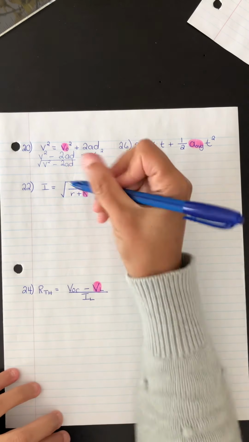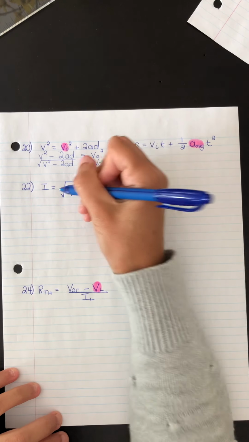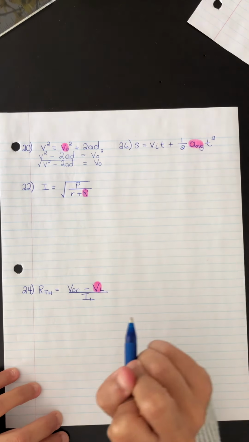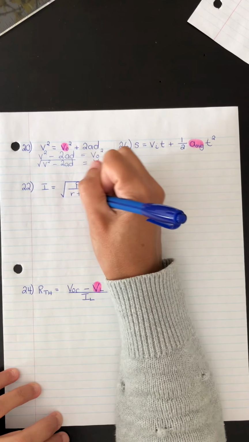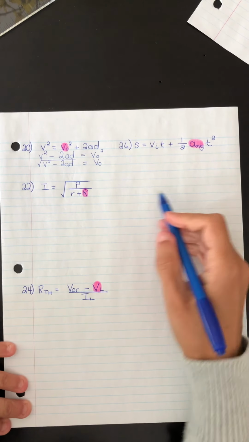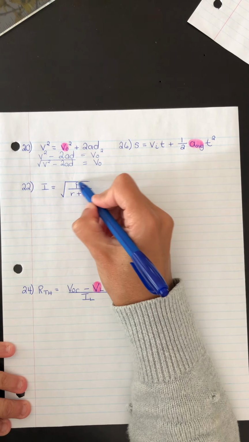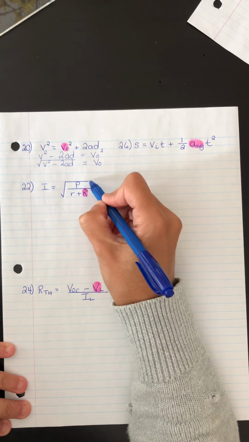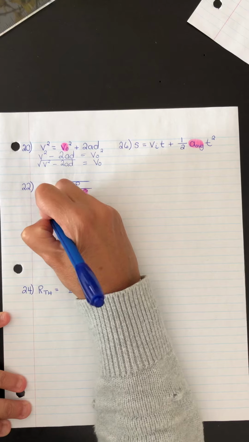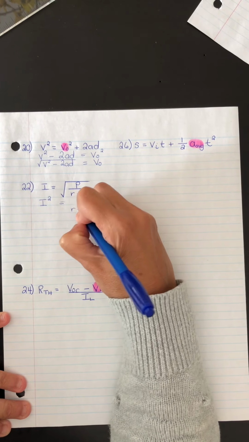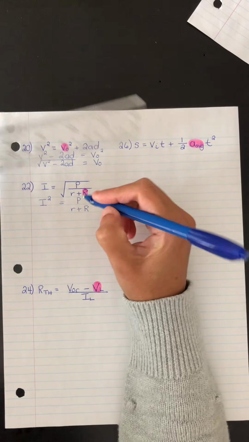Here's 22. We want a formula for capital R. It is under this large square root sign. It's also in the denominator and part of a binomial. What should we do first? Eliminate the square root sign. Since the square root sign is isolated, we simply square both sides and we get this.